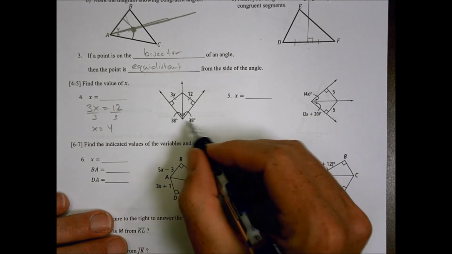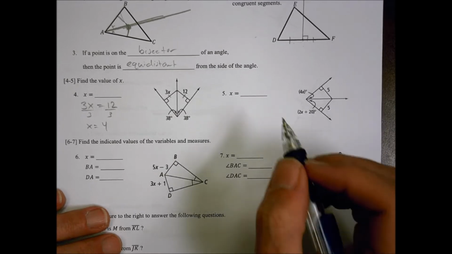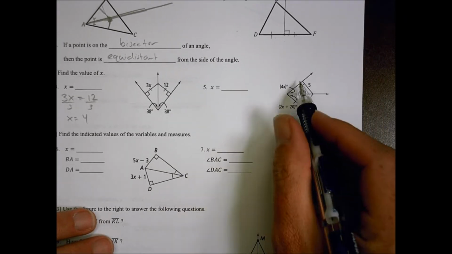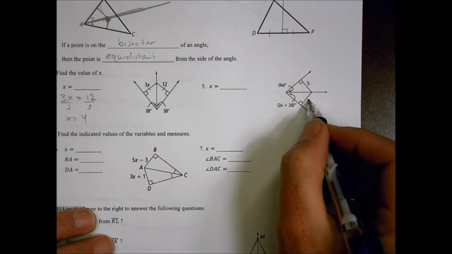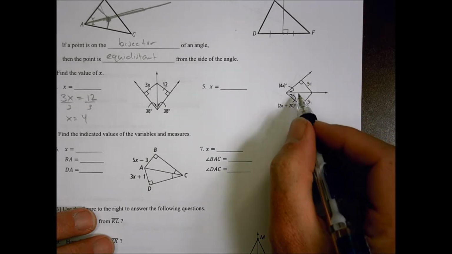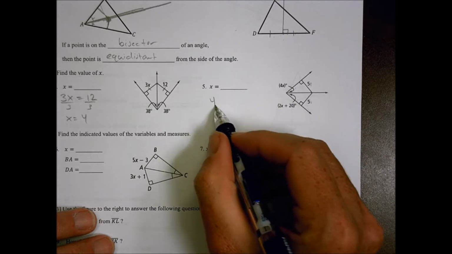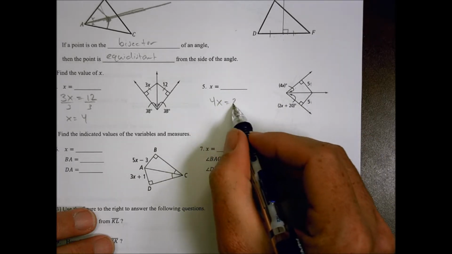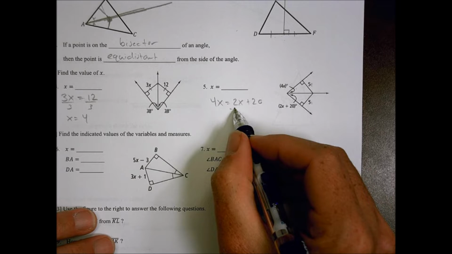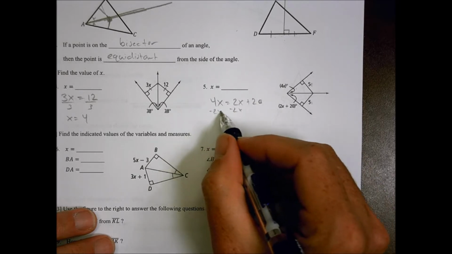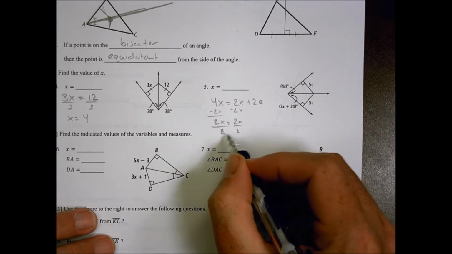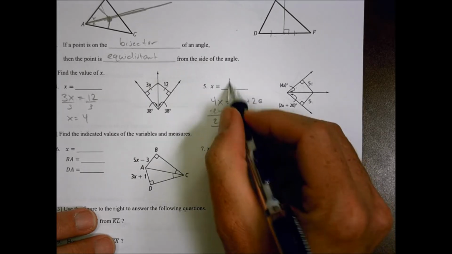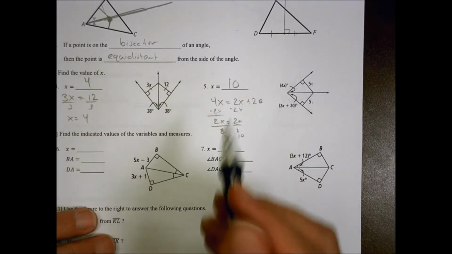Okay? We can see the angles are equal. It's an angle bisector. Over here, we have angles there. We see these are equal distance because we see these are equal distance. That tells us these angles will be the same. So 4x is going to equal 2x plus 20. Subtract 2x from both sides, and we get 2x equal to 20. Divide by 2. And x is equal to 10. Alright, so that's what we're looking at there.